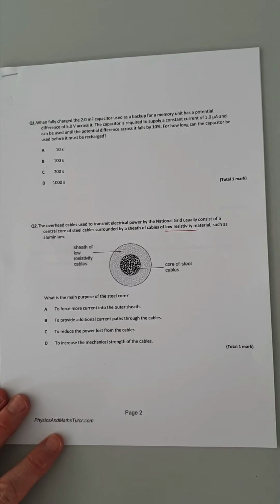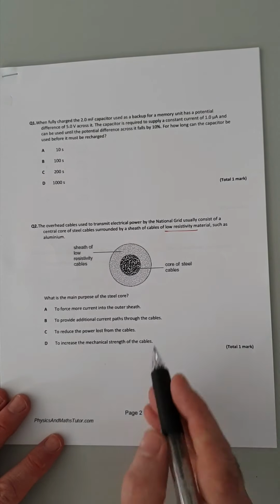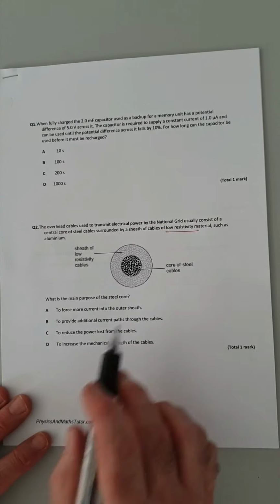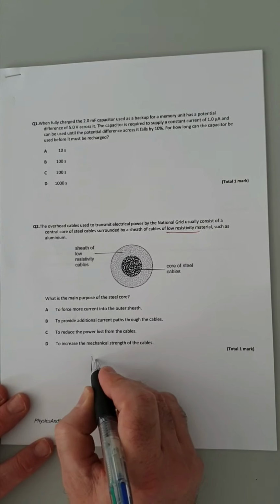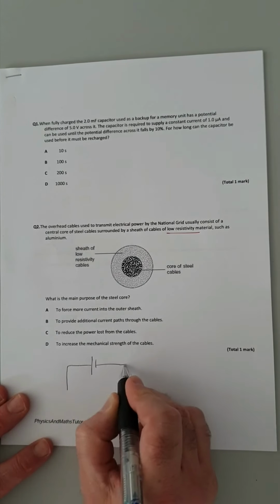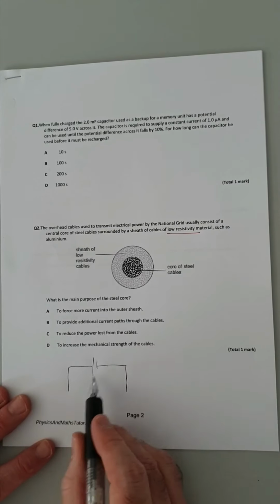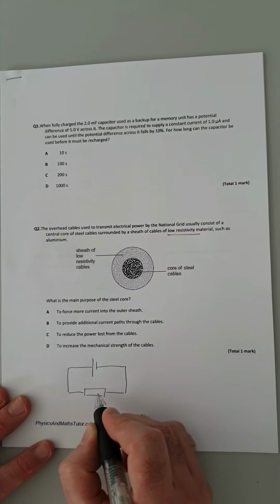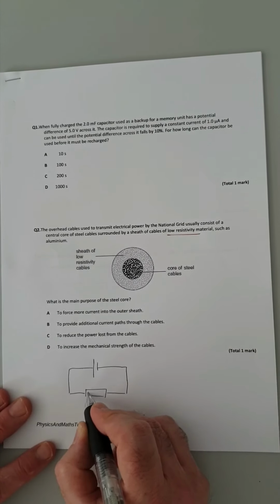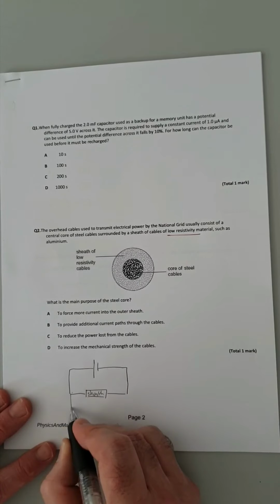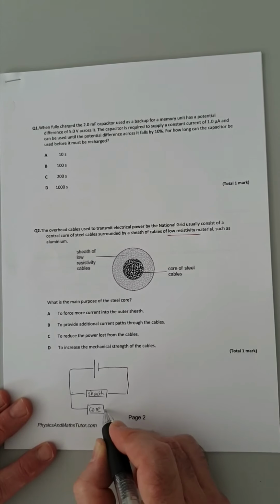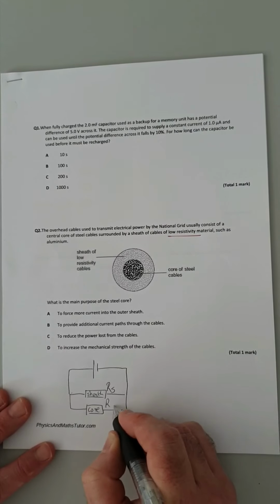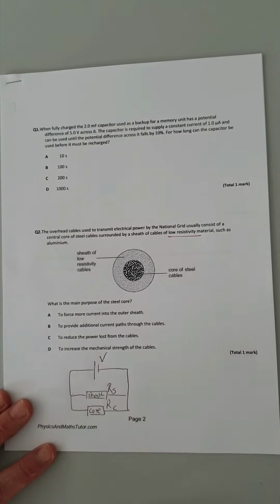So if the purpose of the steel core was to force current into the outer sheath, we can think of this just like a normal circuit. Here we've got some sort of supply of potential difference, a cell, and we have a resistor. This represents the sheath, and here we have the core. The resistance of the sheath is some value, the resistance of the core is some value, and this is some value V.